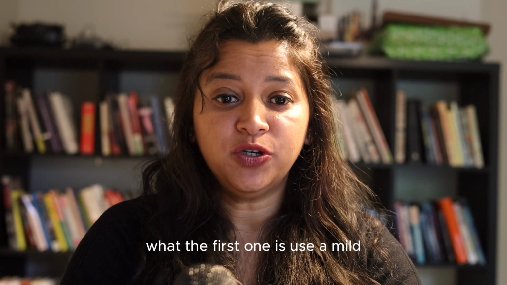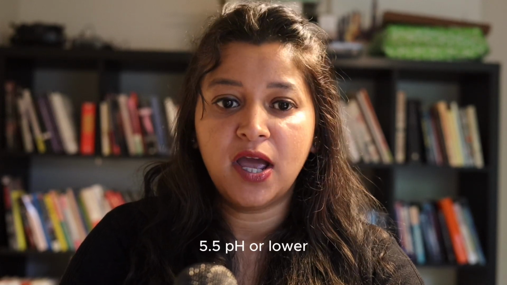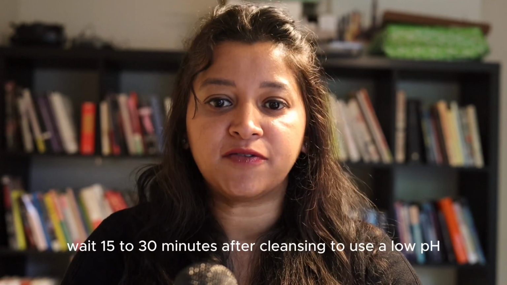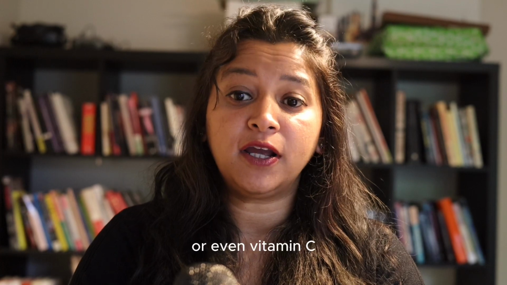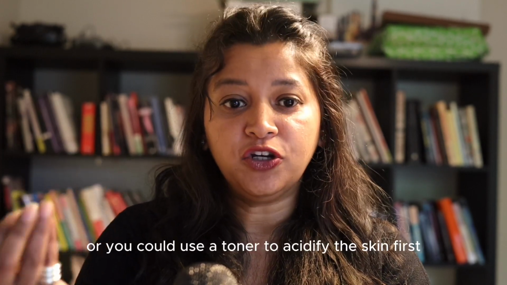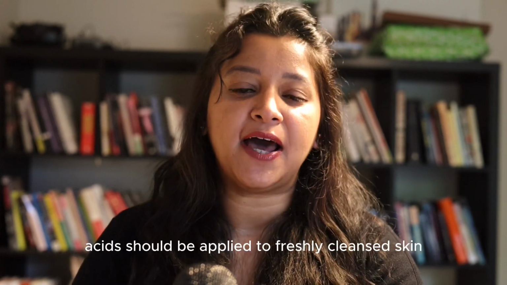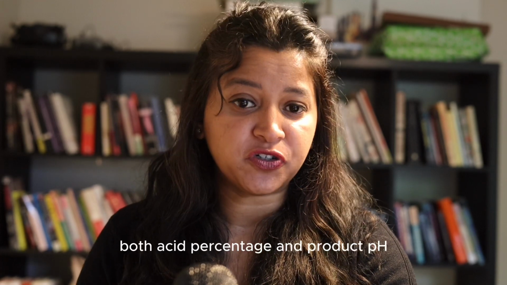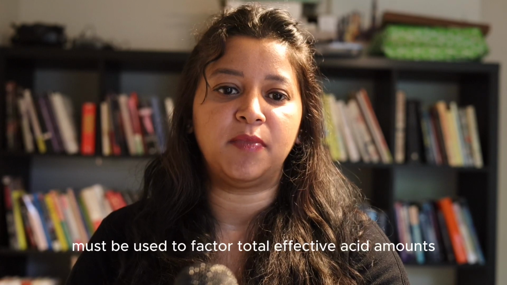The first one is use a mild, non-irritating, detergent-free cleanser with a 5.5 pH or lower. If your cleanser pH is higher than 5.5, wait 15 to 30 minutes after cleansing to use a low pH AHA or BHA or even vitamin C. Or you could use a toner to acidify the skin first. Acids should be applied to freshly cleansed skin. Both acid percentage and product pH must be used to factor total effective acid amounts.